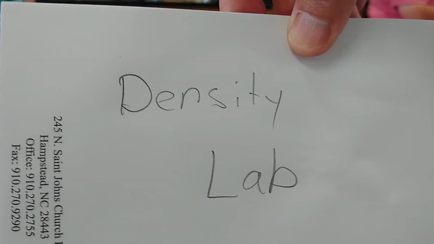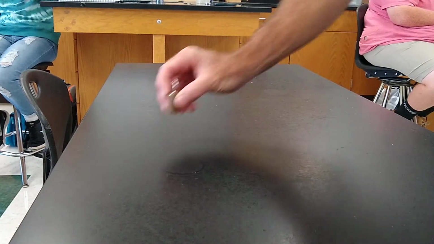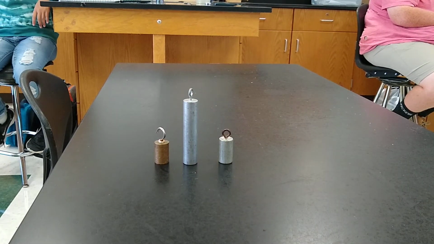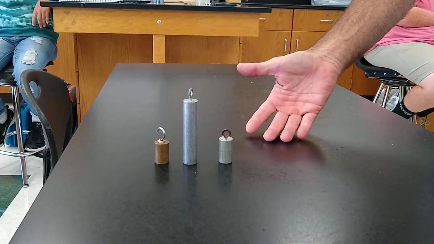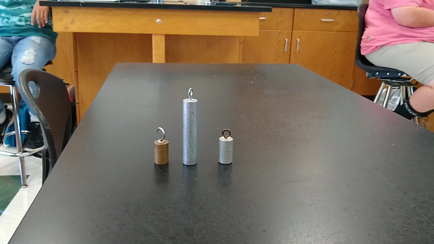So we're going to review the density lab. All right, now, first thing, let's talk. If we have these 3 pieces of metal, and all of these weigh the same thing, which one of these would be the most dense?